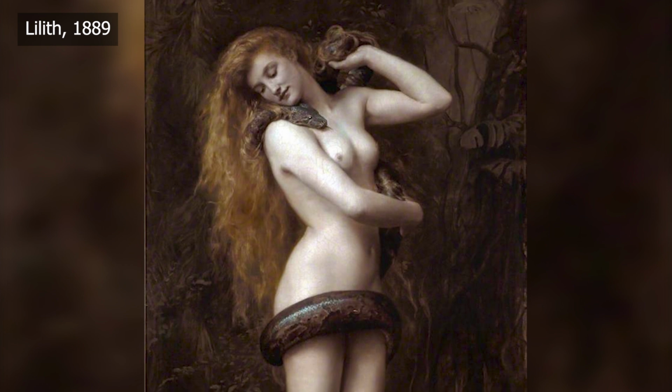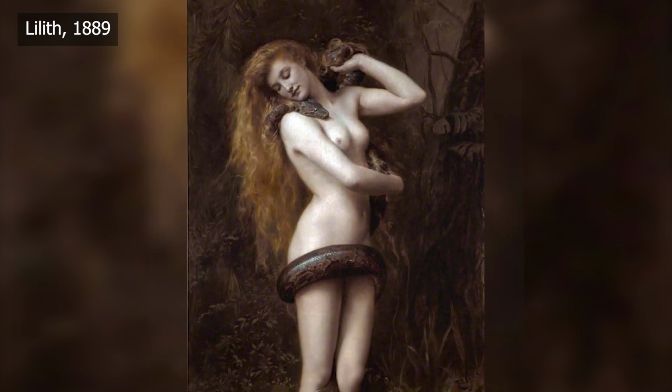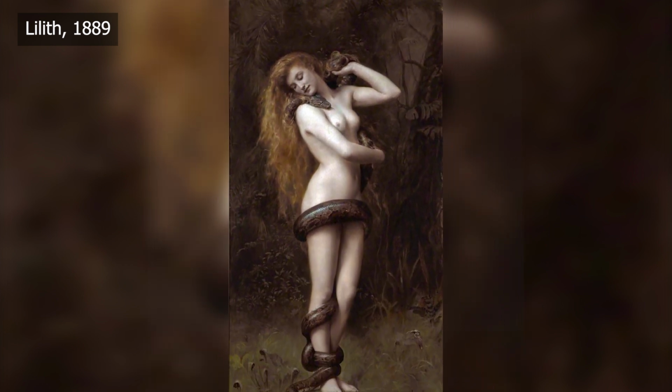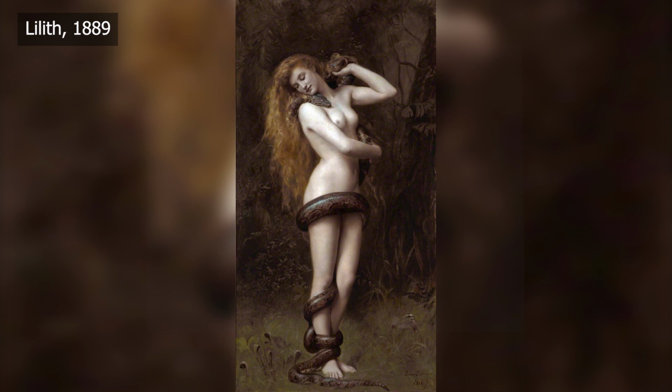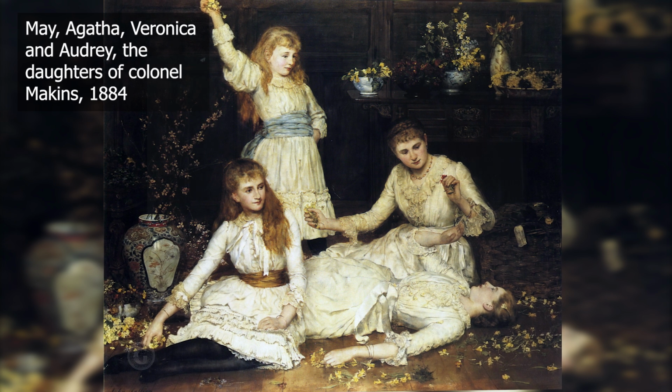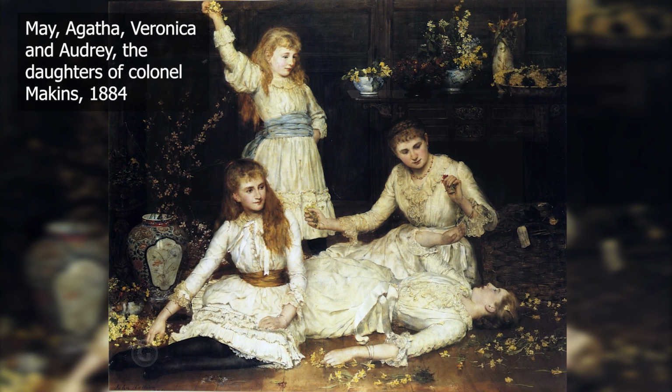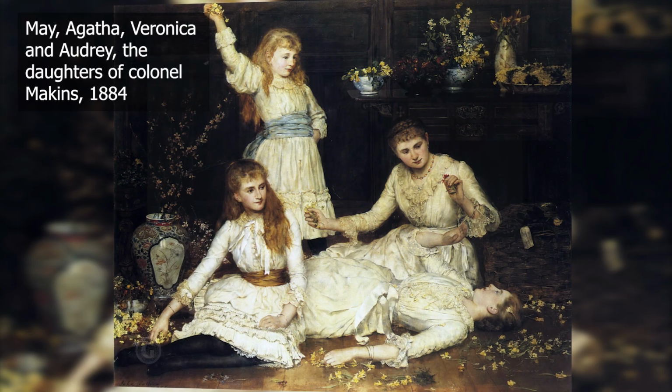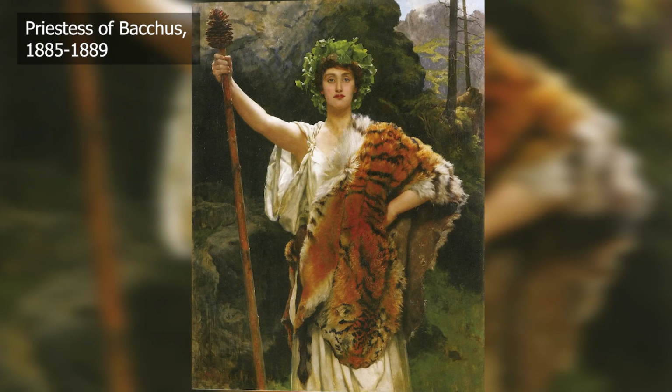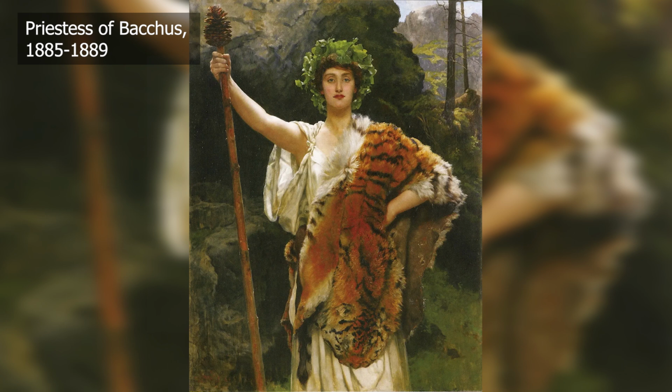This painting is from 1889. In some Jewish folklore, Lilith appears as Adam's first wife, who was created to be his maid from dust. But later she ran away from the Garden of Eden, for she didn't want to obey Adam. Actually, he made her lie beneath him, and she refused.